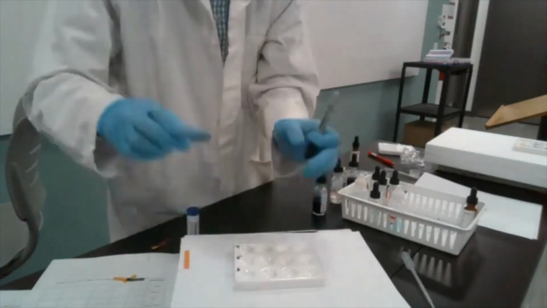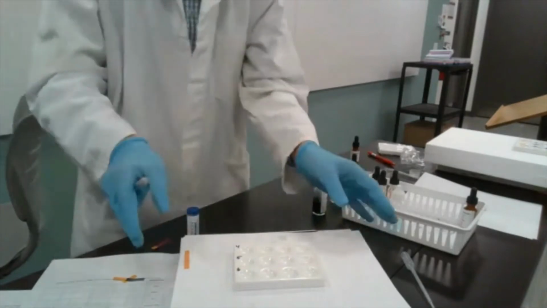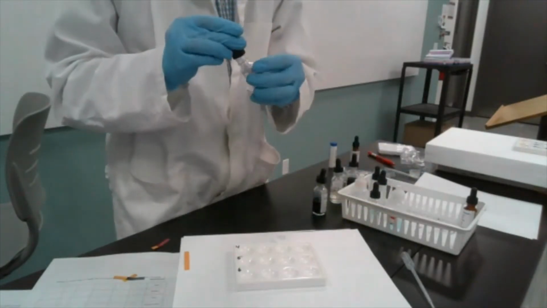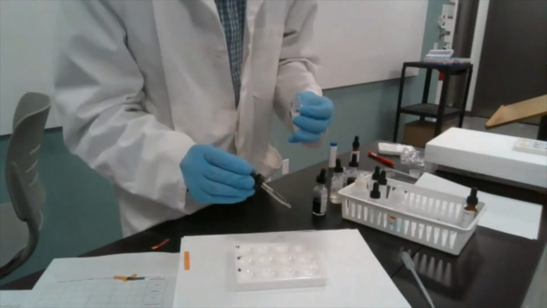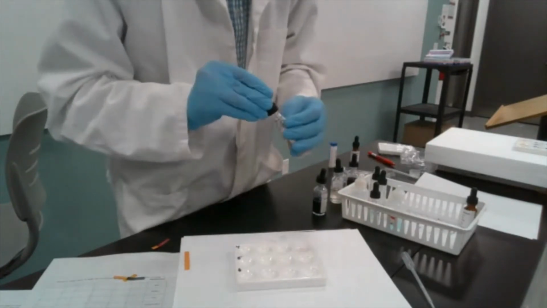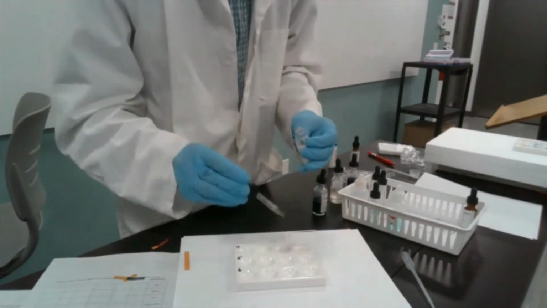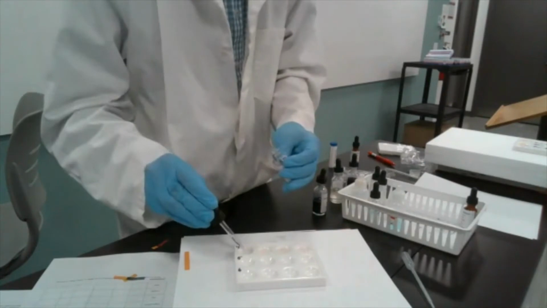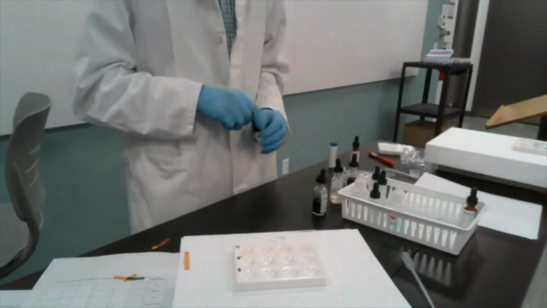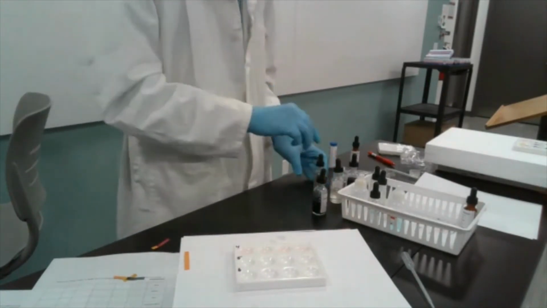I'm going to put it this way here. The grapefruit juice has a slight hint of pink to itself, but it's probably fine. It shouldn't affect our results too much. If anything, we can add some water and dilute it. Okay, so that was grapefruit juice.